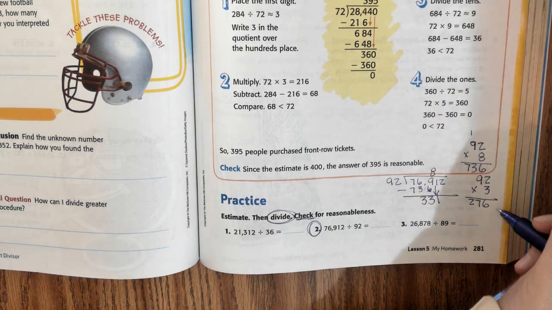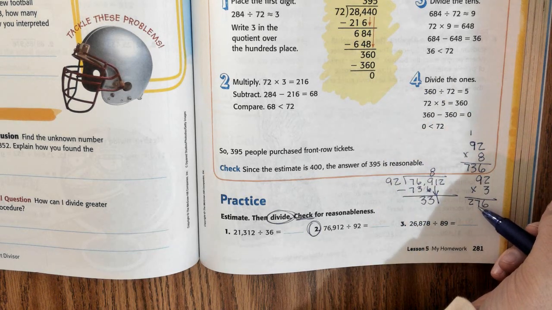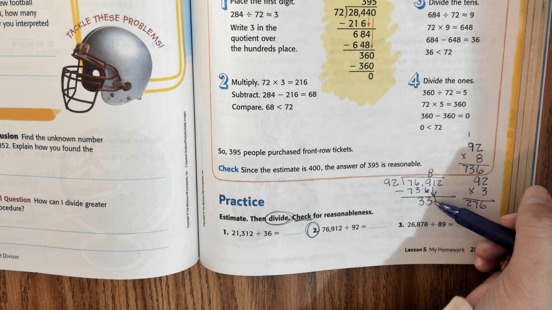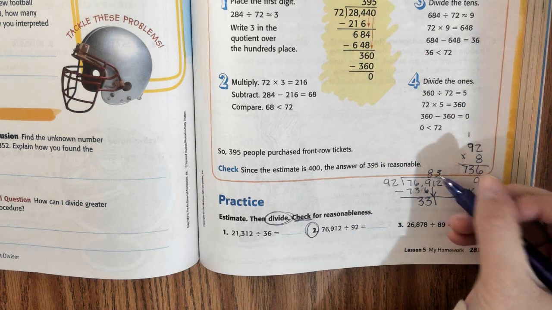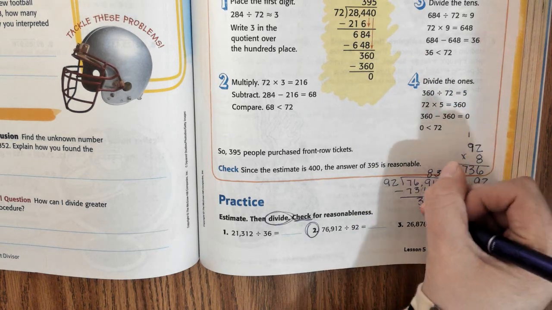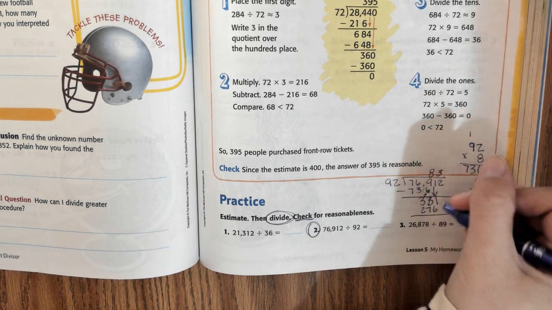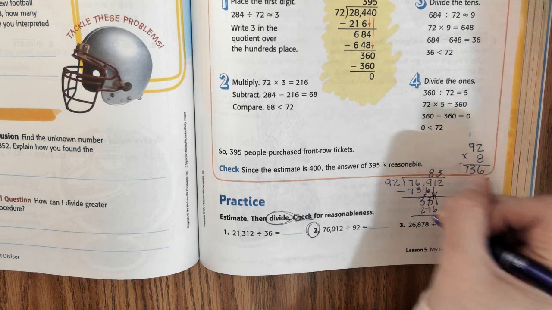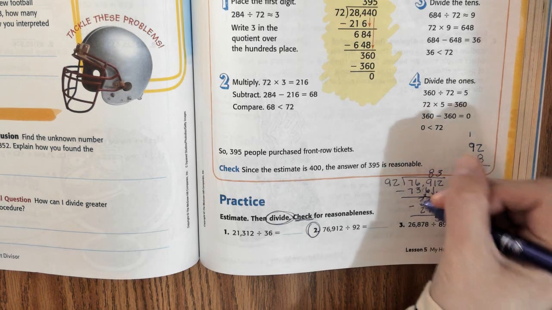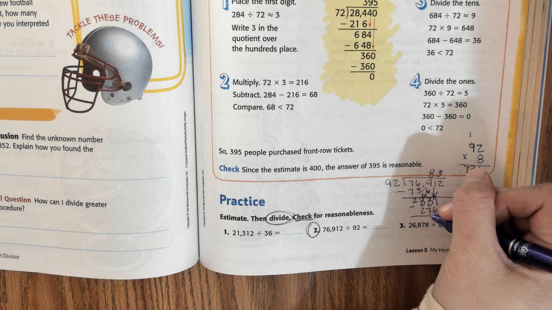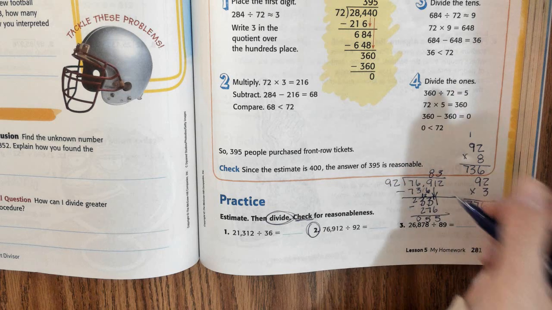Okay, so we ended up with 276. If we added 92 to 276 again, we would go over 331. So that's a good answer there. So 3 times 92 is 276, and let's subtract. Okay, so we're going to have to cancel this guy out, make it a 2, make this 11, minus 6 is 5. 7 can't be taken away from 2, so we have to cancel this out, make it a 2, make this a 12, minus 7 is 5, 2 minus 2 is 0. Okay, bring down the 2.